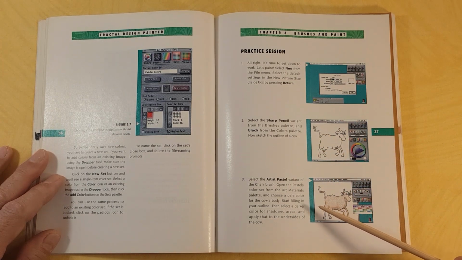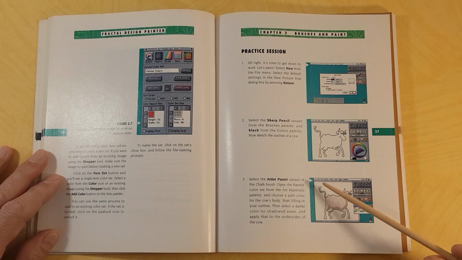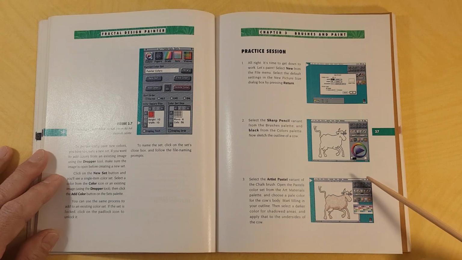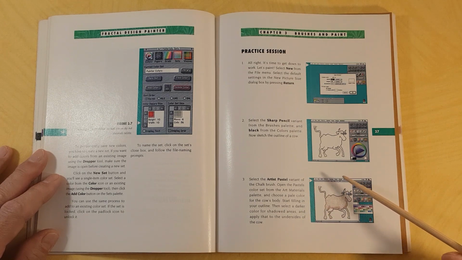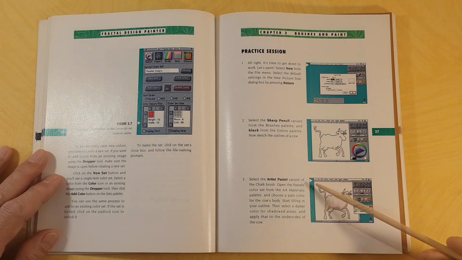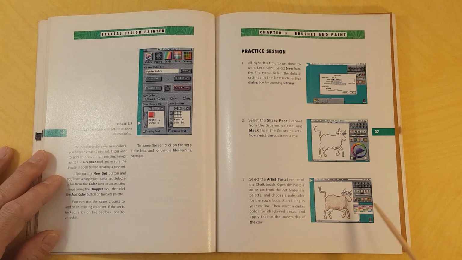Step 3. Select the Artist Pastel variant of the chalk brush. Open the Pastels color set from the Art Materials palette and choose a pale color for the cow's body. Start filling in your outline. Then select a darker color for shadowed areas and apply that to the undersides of the cow.